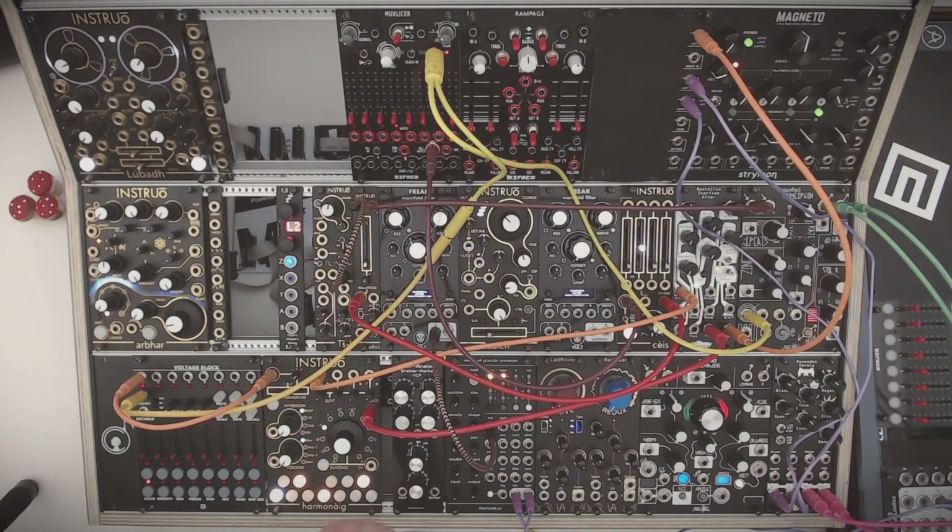So the feature of the voltage block that is probably the most exciting is the fact that each channel, each sequence can have its own length, its own clock division, and can run in different directions, which is huge and can add so much variation to any patch.